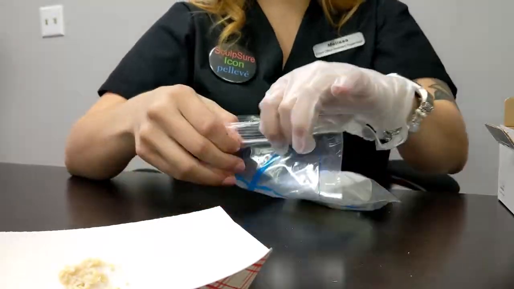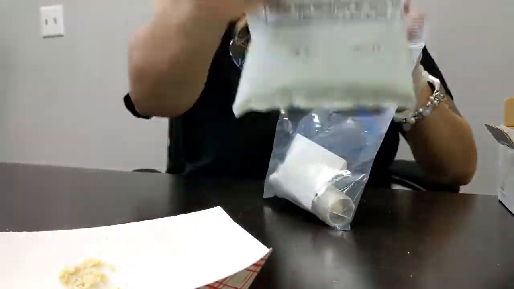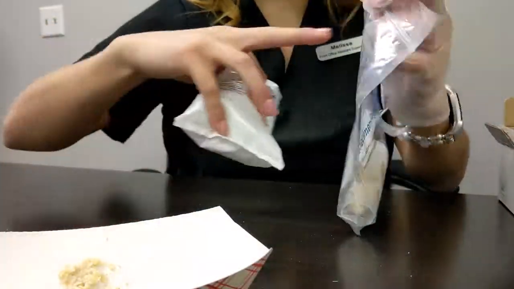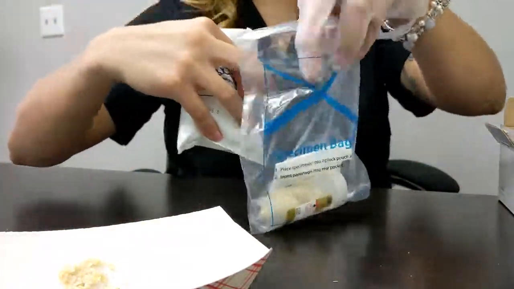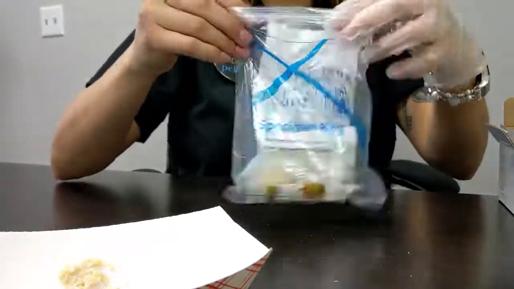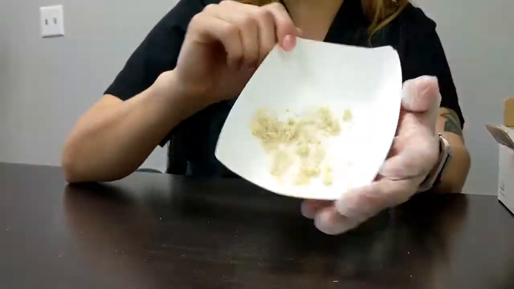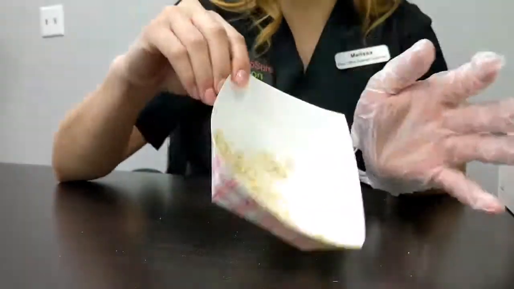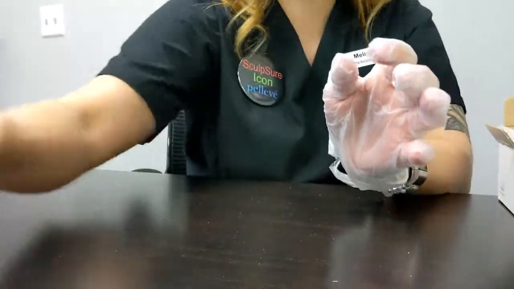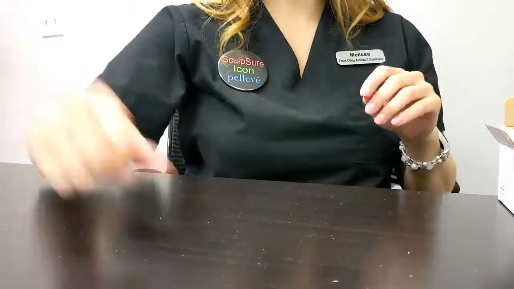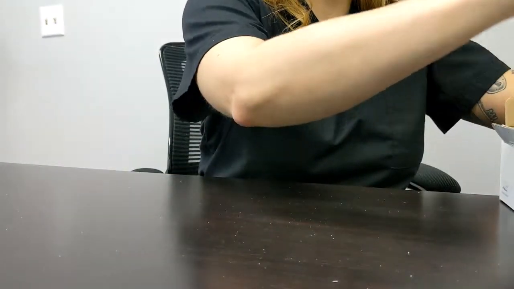Close that up. Using the ice pack that was in the box, you can put it in this little back pocket here on the bag. And you want to throw this in the freezer until you are ready to ship. Whatever's remaining, you can dump it in the toilet and flush it, or you can just throw the whole thing away. You are all done with that. Done with the glove. Now, last step, you want to fill out the paperwork here.